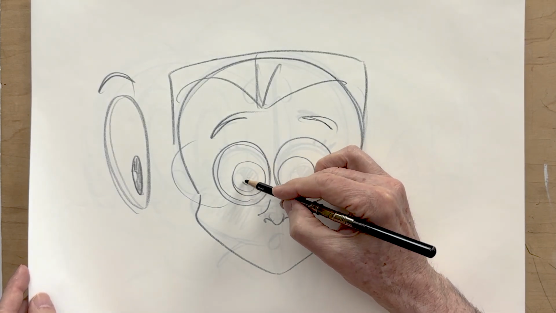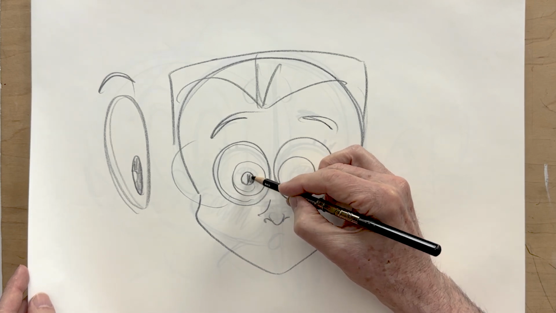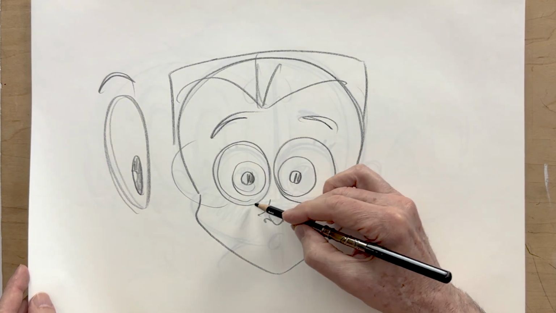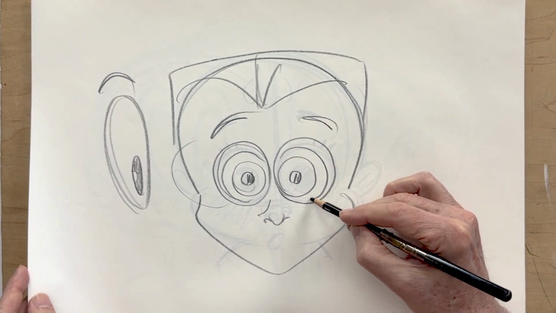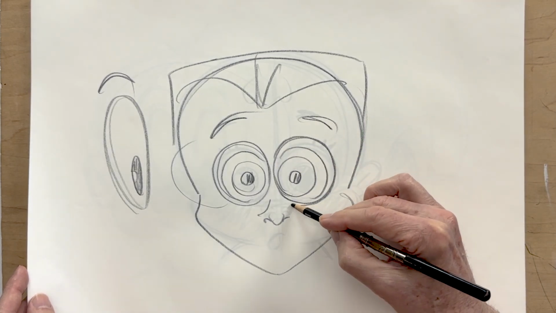Larger pupils. We can also accentuate the idea that it's got a slightly crazed look by adding another line outside of that line.